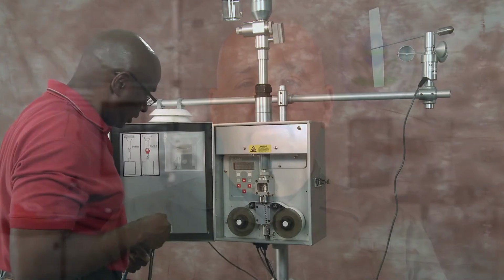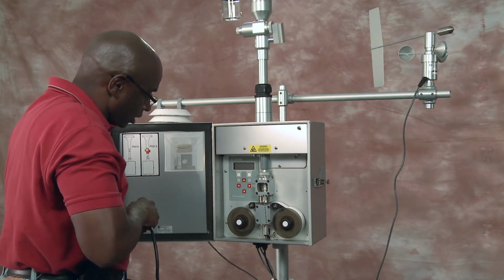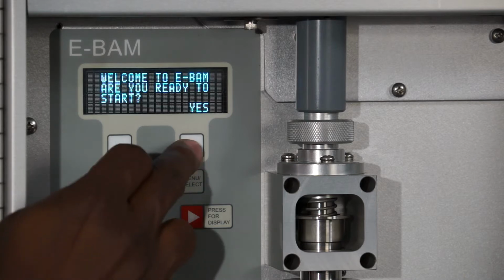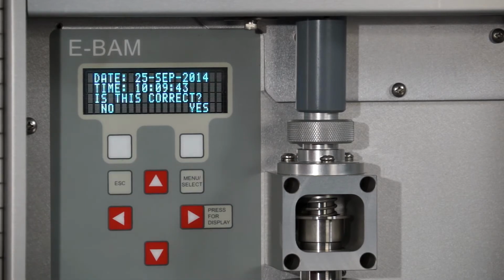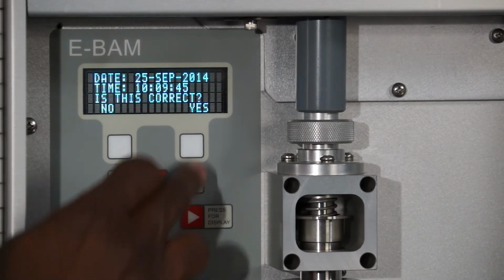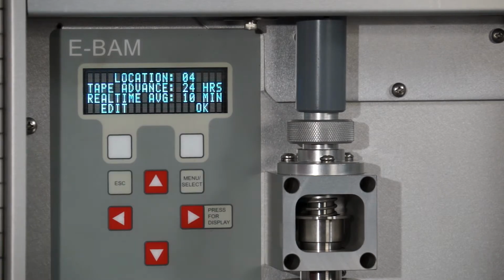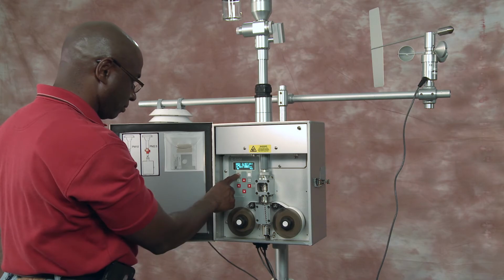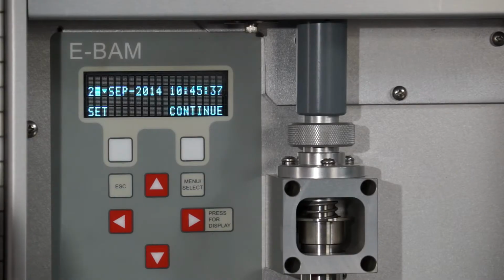Let's look more closely at the power-up settings, what they mean, and how to change them if needed. When power is applied to the EBAM, the unit momentarily shows the firmware revision and unit serial number, followed by the welcome screen. Press the Yes key and the clock screen displays. If the time and date are correct, press the Yes key again. If you wish to change the date or time, press No and the display shows the time-date set screen.